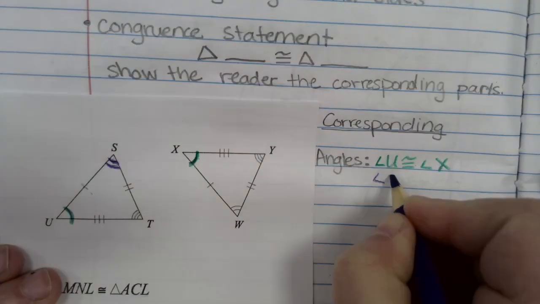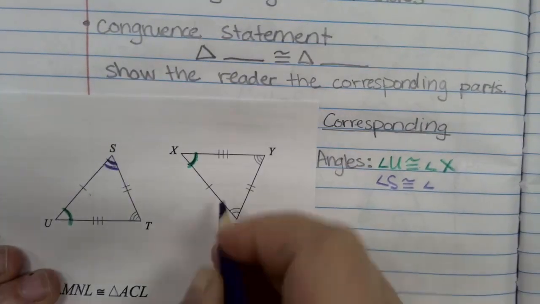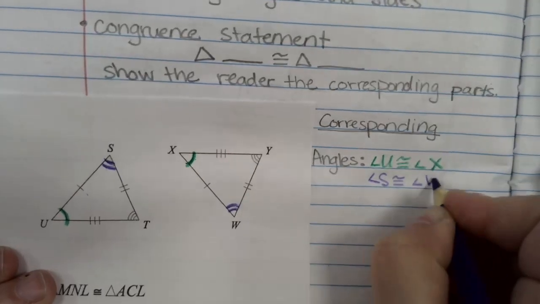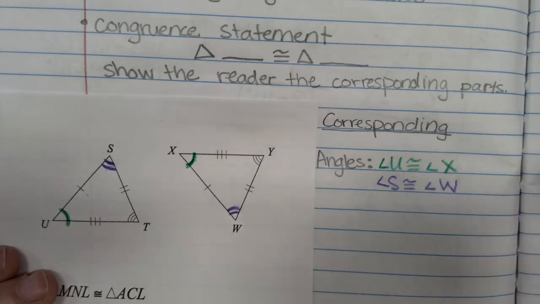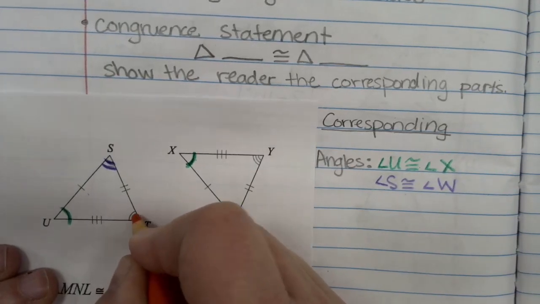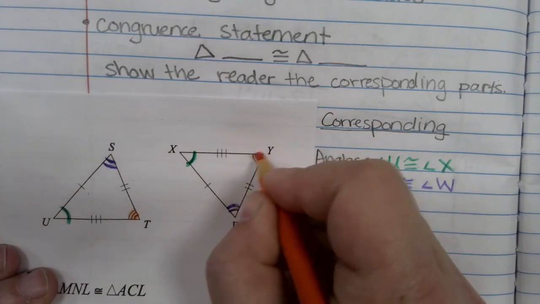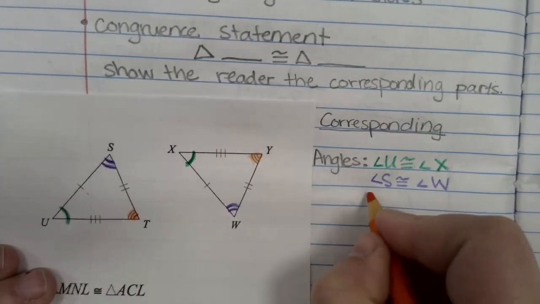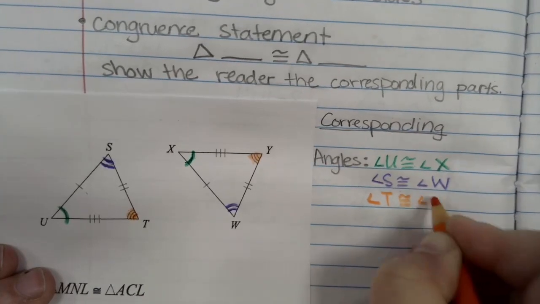So when I look at angle S, I know angle S will match with angle W. And that leaves angle T that has these 3 arcs to match with angle Y, which I can't really highlight because my pencil isn't very sharp. So angle T matches with angle Y.